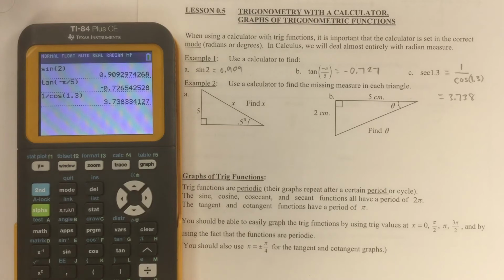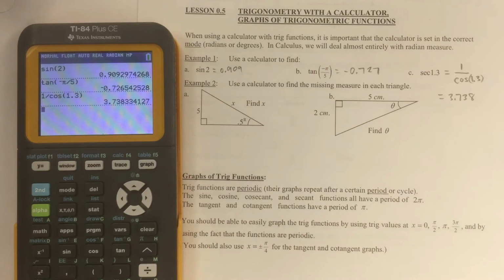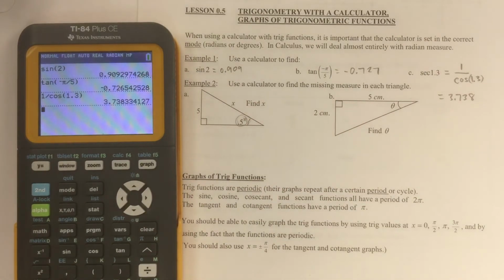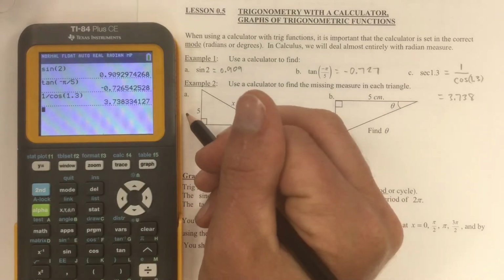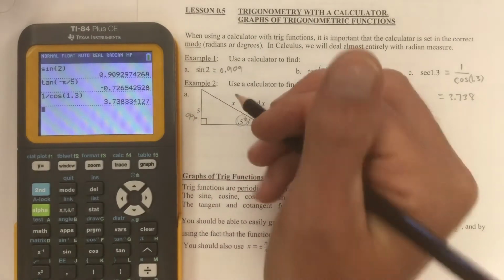Okay, so if you look at these next two problems, it's example 2, we're going to use a calculator to solve them. So when you go to use a calculator to find either a missing side or a missing angle, we use those trig ratios. So I know this angle. That angle is 0.5 radians. I know this side, that's the opposite side. And I know this side, which is the hypotenuse.